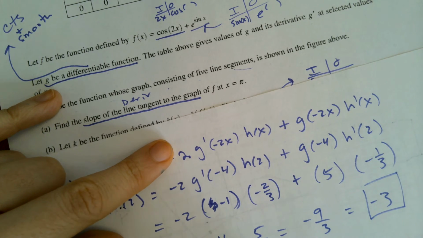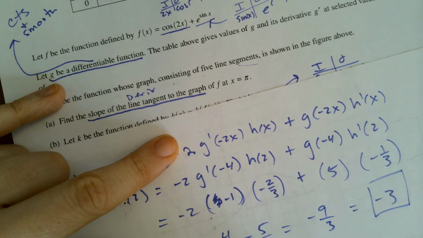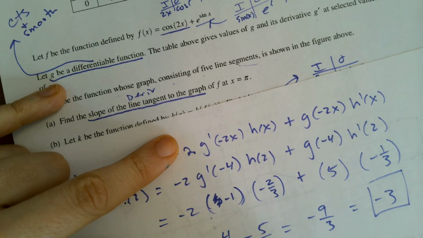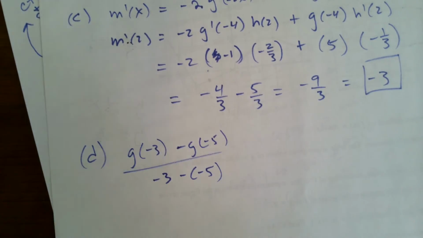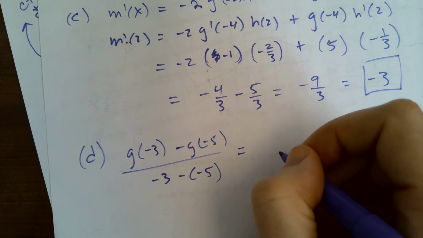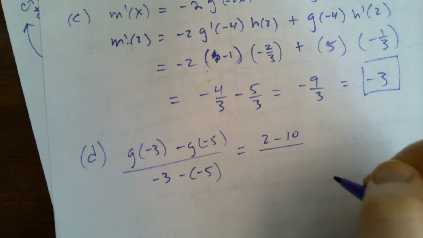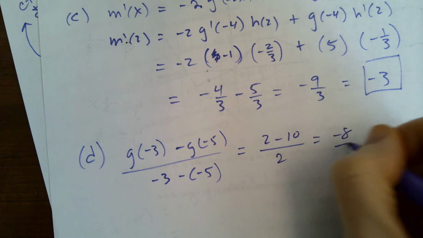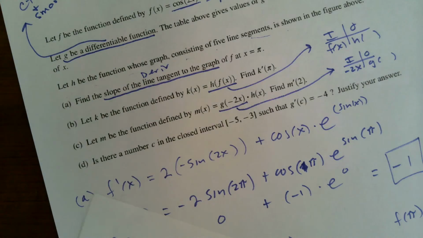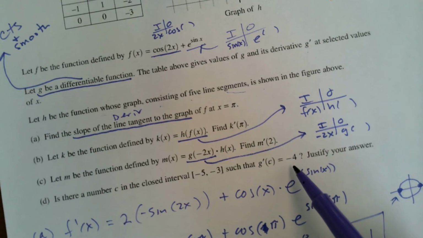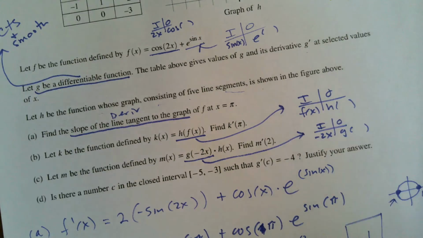So g of -3 minus g of -5 all over -3 minus -5. Right now I'm finding the average rate of change on that interval. This ends up being 2 minus 10 all over 2. This is -8 over 2. That is -4, which is what they want me to prove that the derivative equals at some point. And we've got it, guys.